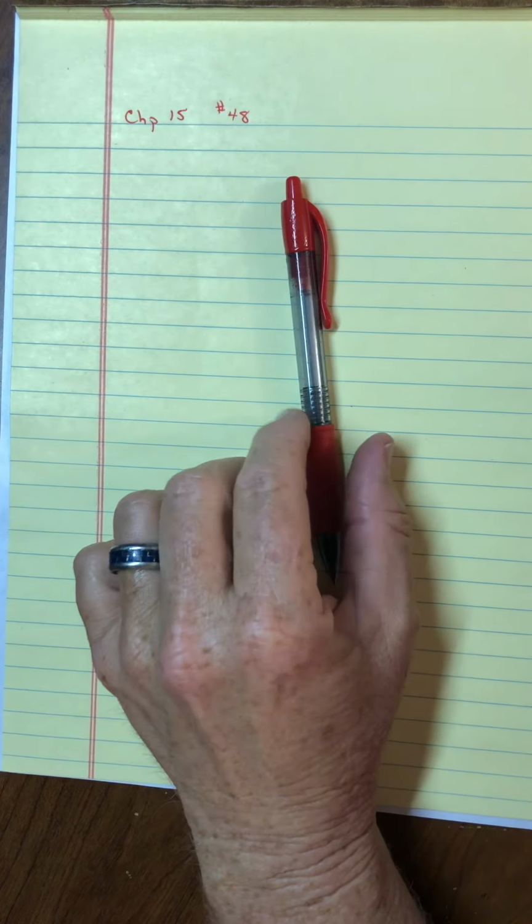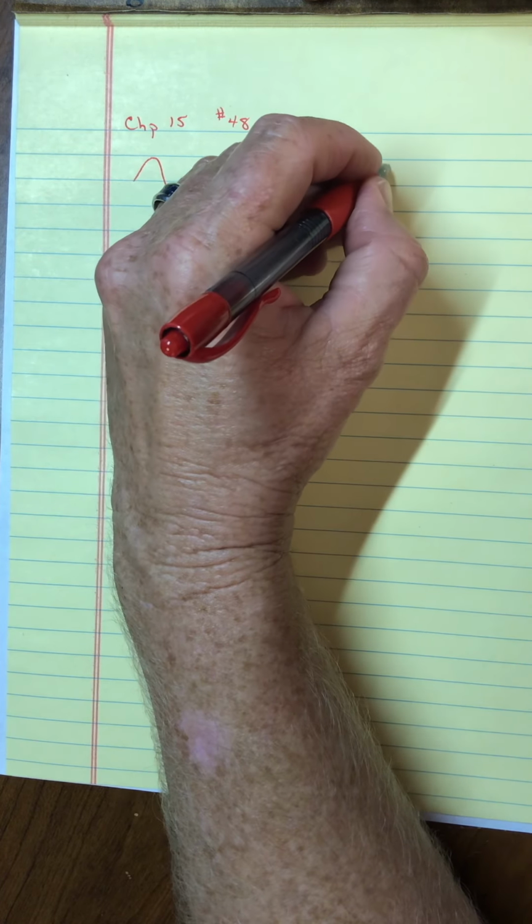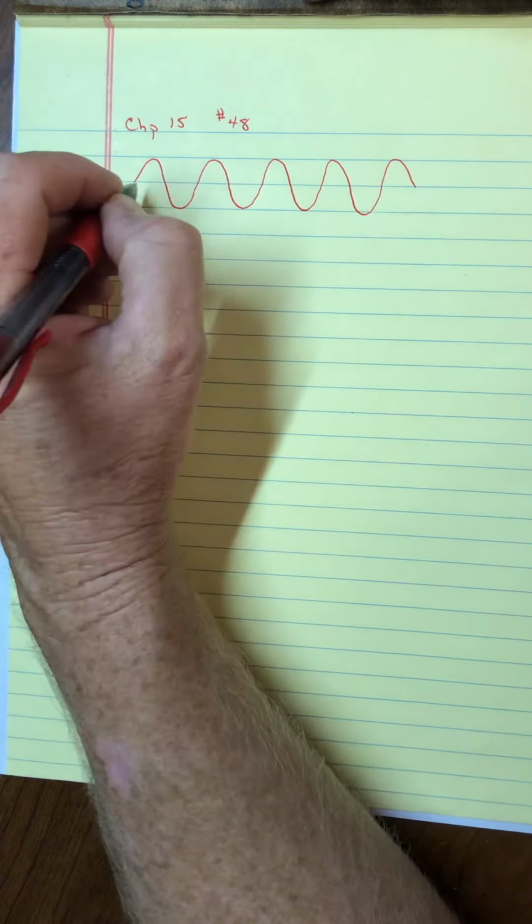All right, let me try another solution here, back to chapter 15. And as I was trying to convey in a previous video solution, you might want to go back and look at number 42. Sometimes the best way to look at the standing wave ones is to just draw the pattern. And I said in that last video, 42, sometimes it's best just to draw a bunch like this.